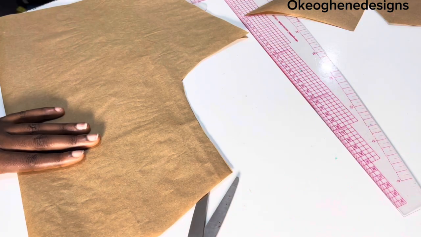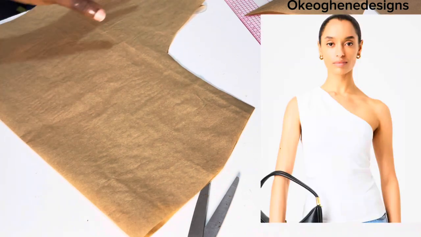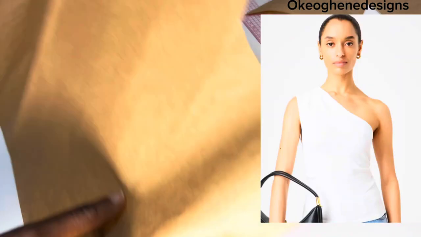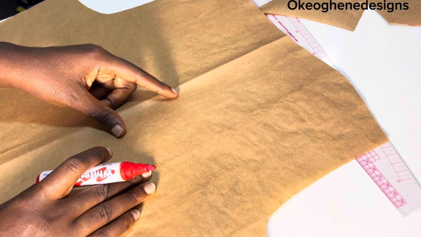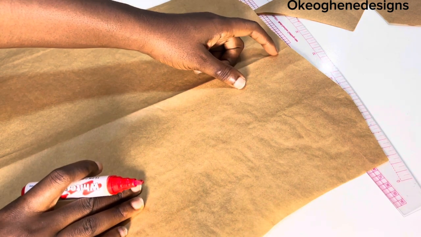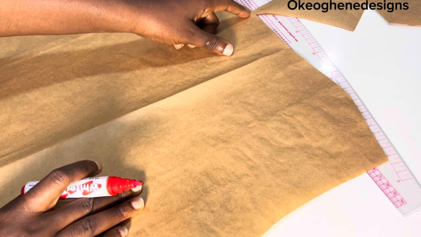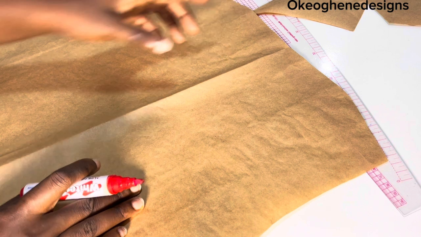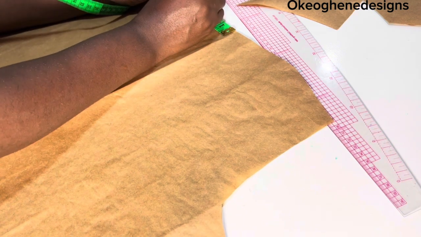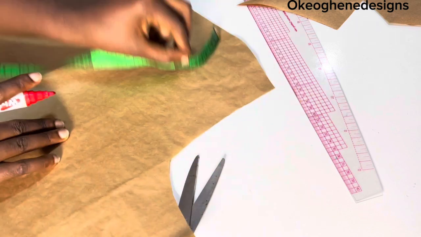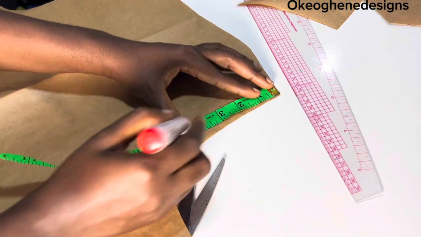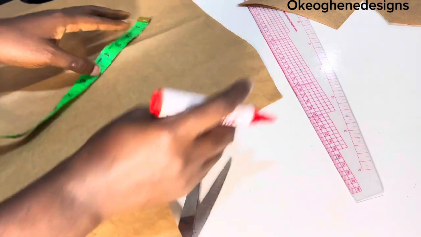One shoulder asymmetric neckline. All you need to do for the one shoulder is open this point out. When you open this point out, you can see that this is the midpoint. So from here to here, you will get your neckline, which is 3.5. From this point, you will take your 3.5 inch and mark. You come down here and you will take 4 inches.